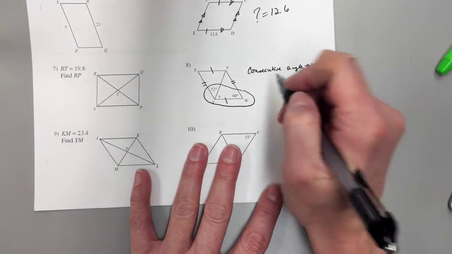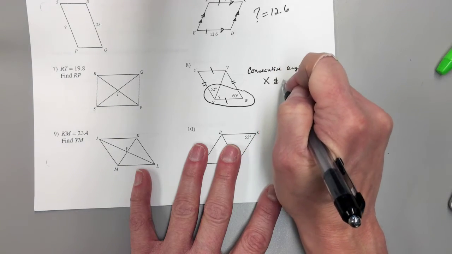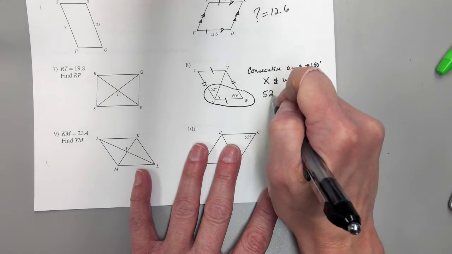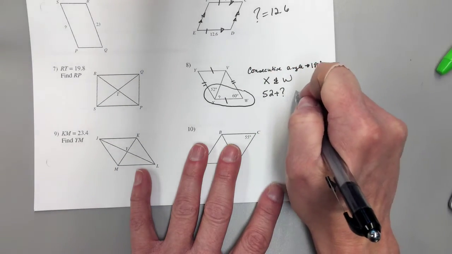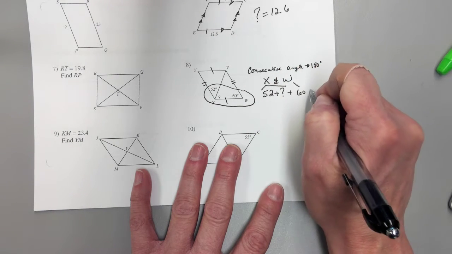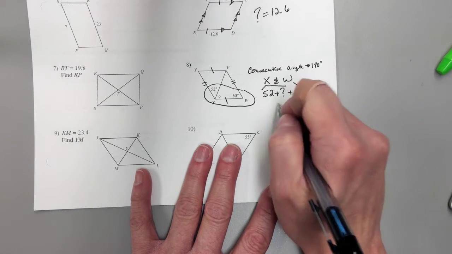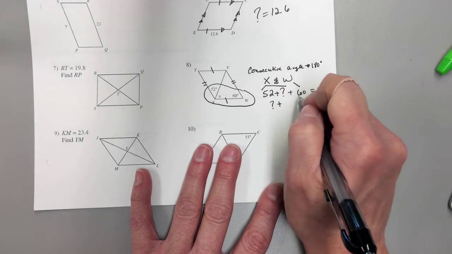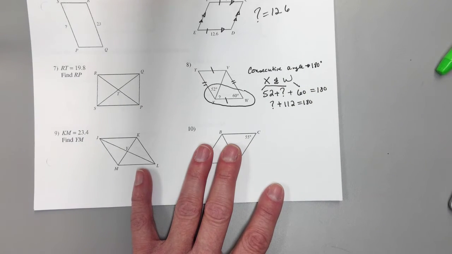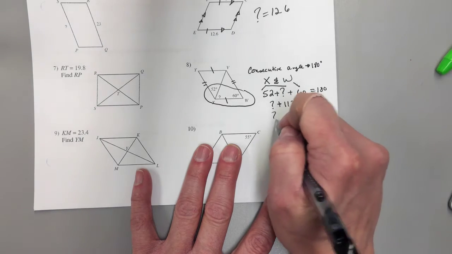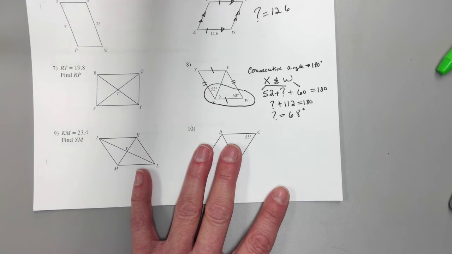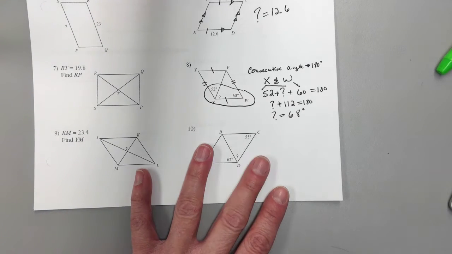Well, we have consecutive angles, angle X and angle W. Angle X is 52 degrees plus the question mark. Angle W is 60 degrees. Together, they're going to make 180. So my question mark, 52 and 60, that's 112, is equal to 180. Yeah, you can hear my calculator. I'm not doing this in my head. Question mark is 68 degrees. Kind of nifty. I like this stuff.